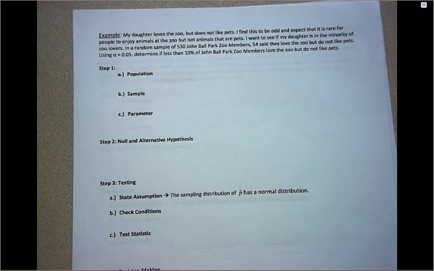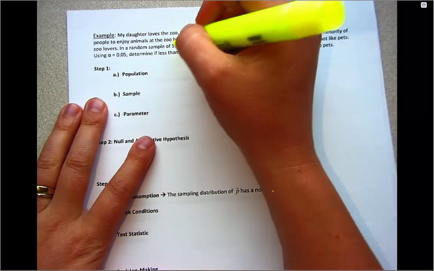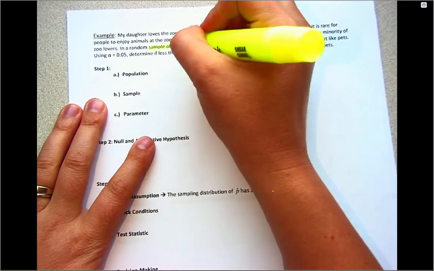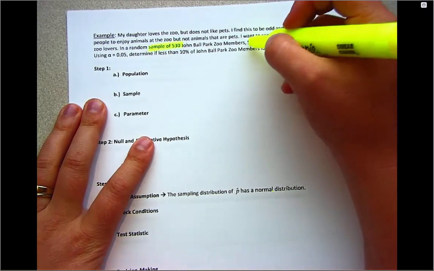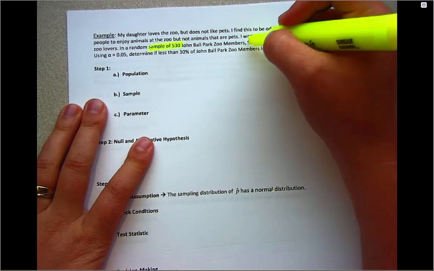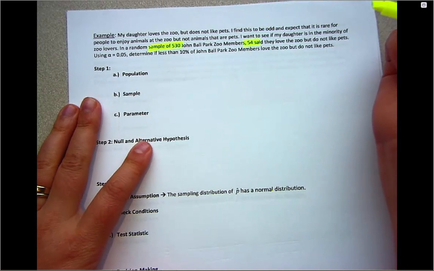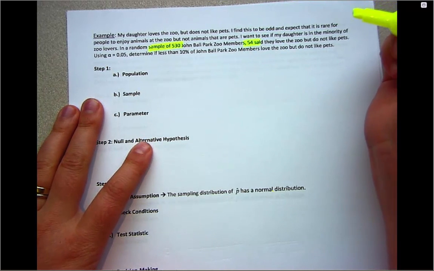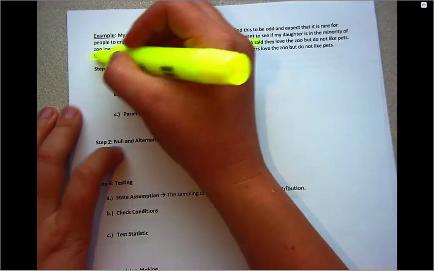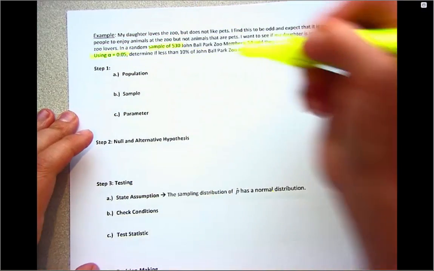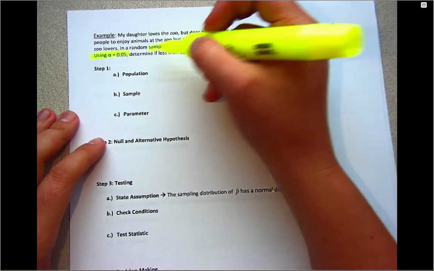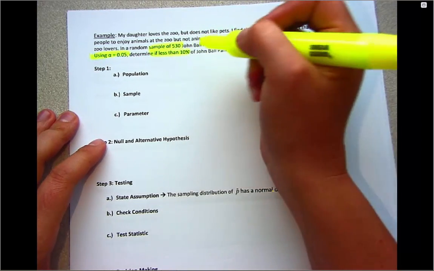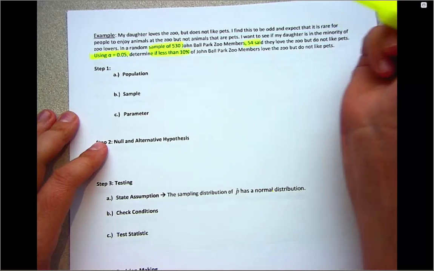You need to find information on the sample size. So here we have a sample of 530. Then you need to find the number of successes. So here there's 54 as our success. You also need alpha. It helps you to make your decision in step 4. And then you need to know what you would like to show. So here we want to show less than 10%.